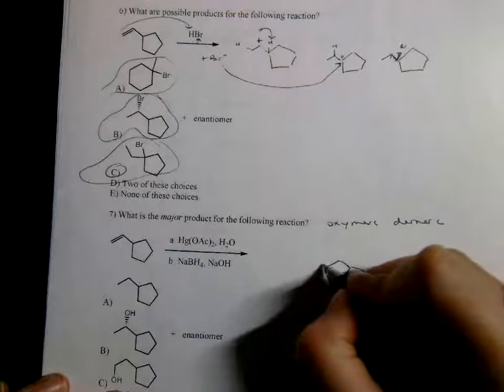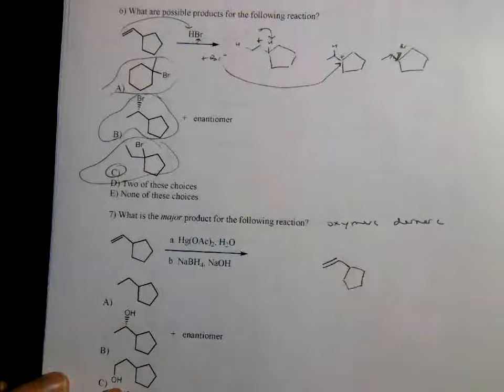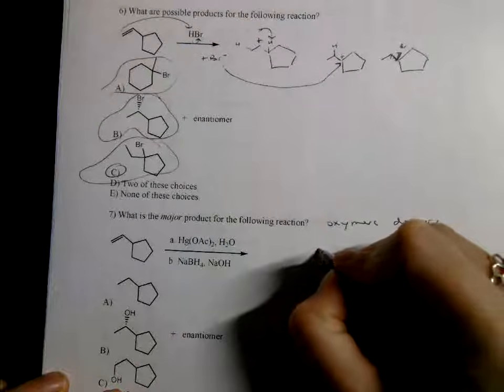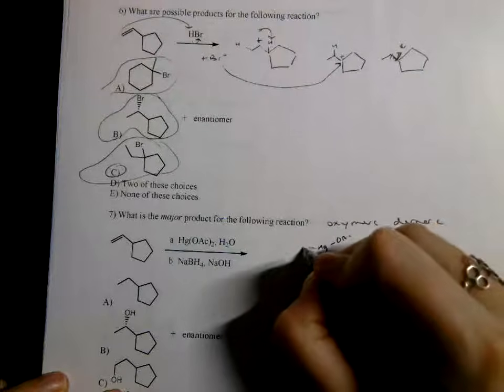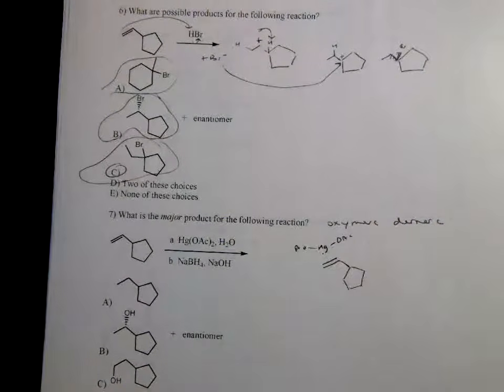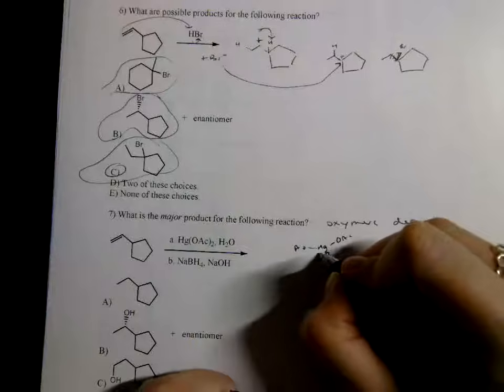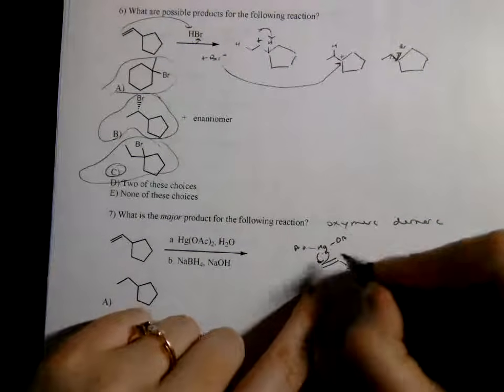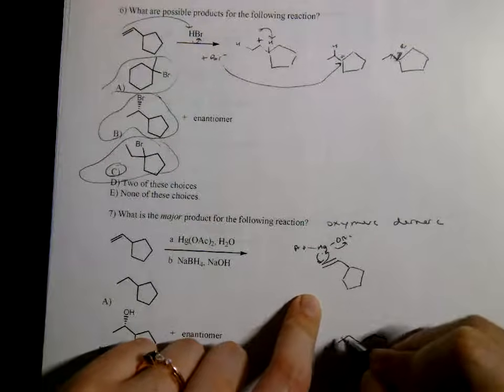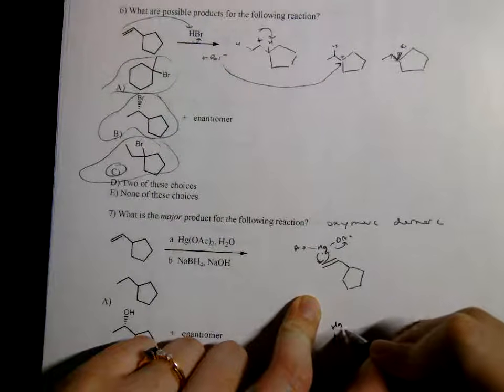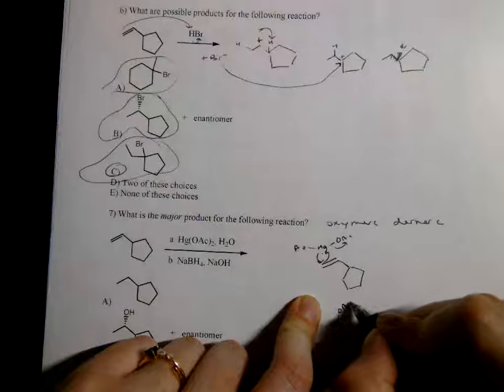When the double bond here attacks the mercury, I didn't go all the way through the mechanism. I'm just going to show you quickly. It attacks, then this comes back and attacks, this bond leaves, and you get this crazy triangle. You don't really need to know why. I just focus on the triangle itself.